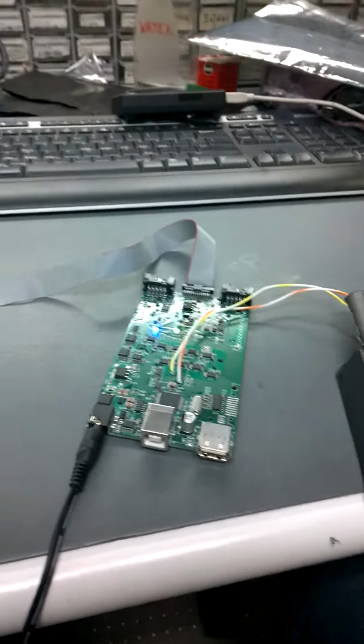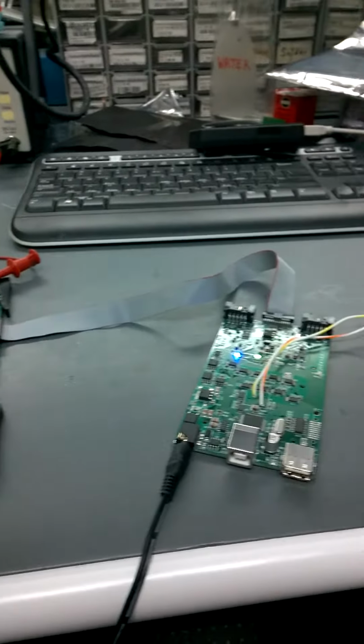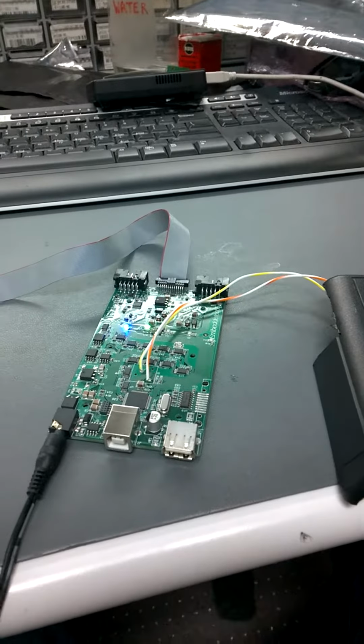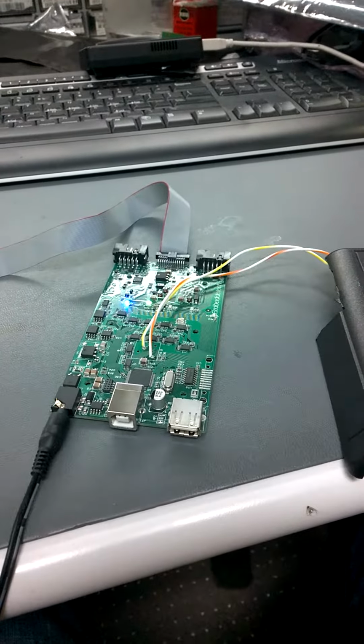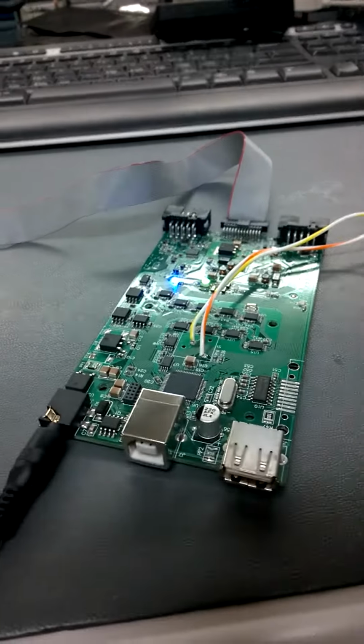Okay, this video explains how the QuickFlash programmer works and how production validation is executed. So the QuickFlash programmer has a USB host and a USB device port.